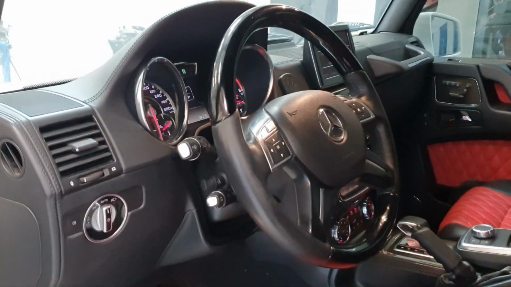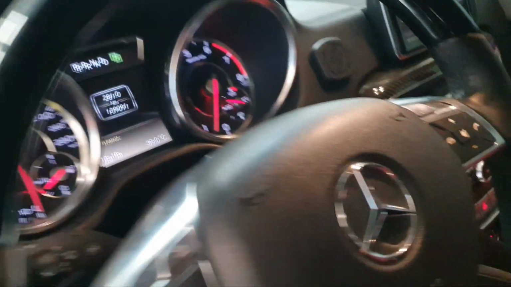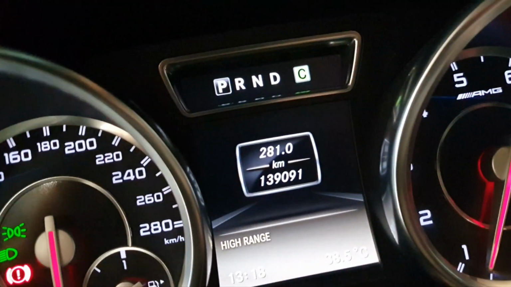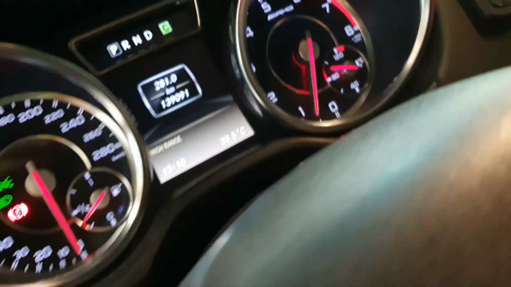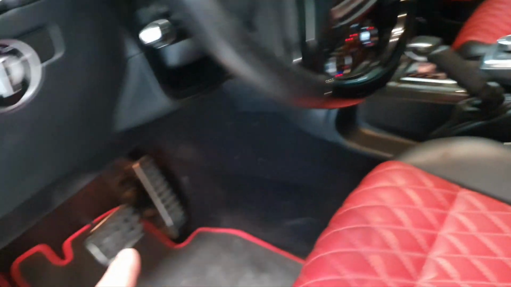Today it's, what day is today? Tuesday, July 9, 2024. G63, 2013, with 139,091 kilometers. There is a problem with the fuel starvation.